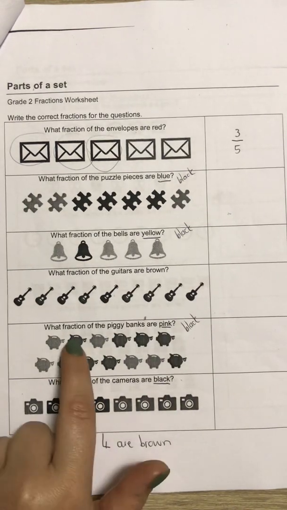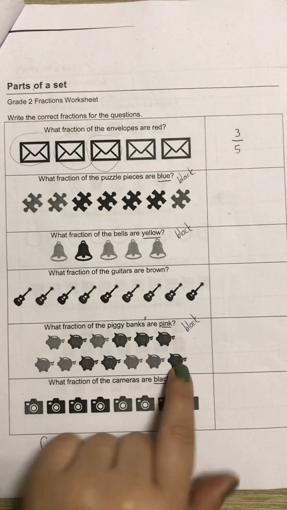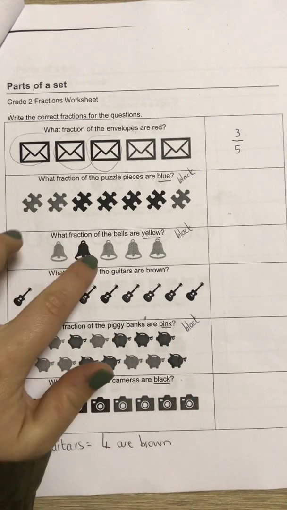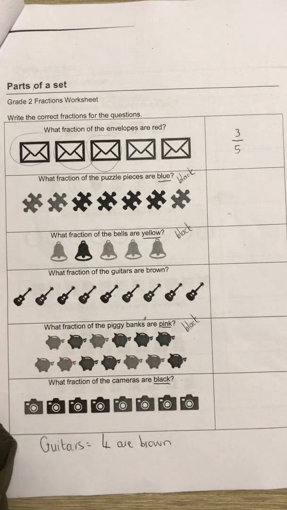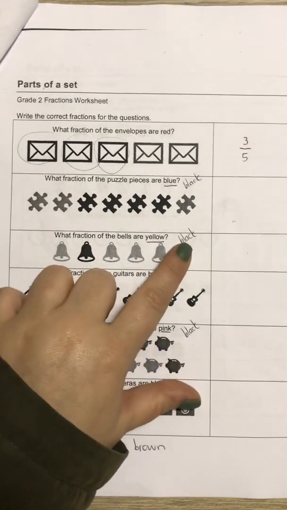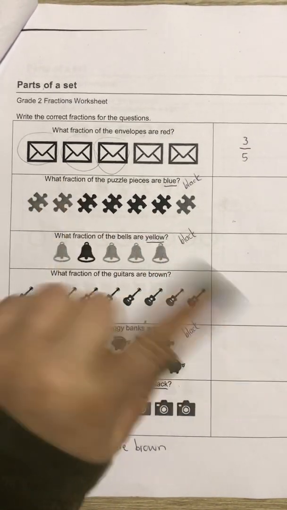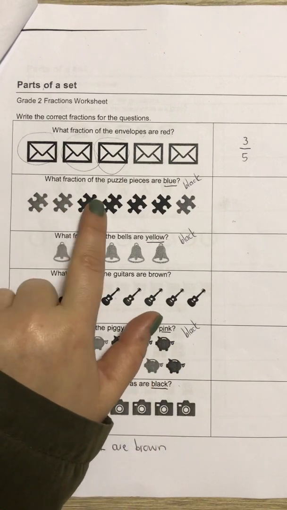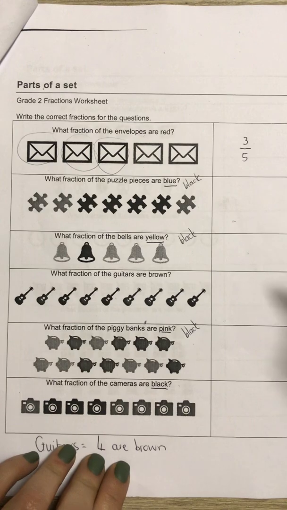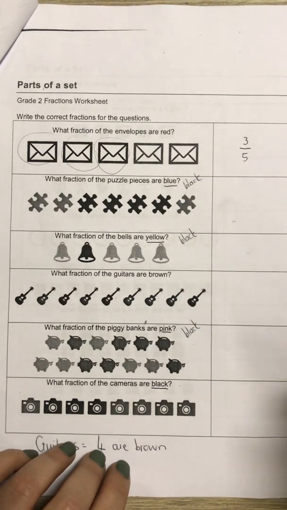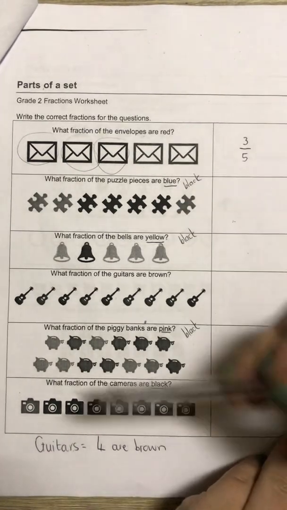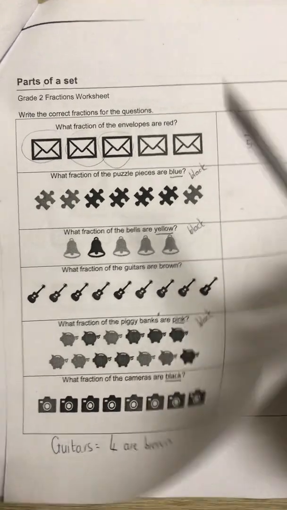Try to find the darker ones and tell me how many are black. Okay, so for this one, you will go count 1, 2, 3, 4, and then you will go count how many parts of the whole. 1, 2, 3, 4, 5, 6, 7. So you will go write 4/7 of the puzzle pieces are black. Okay, so that's what you do on this worksheet.